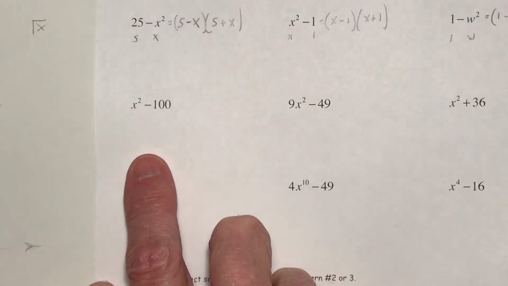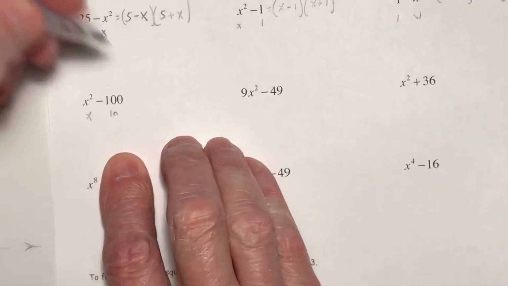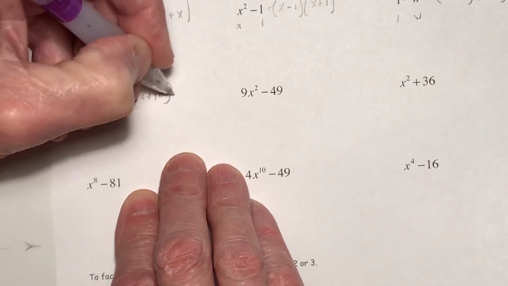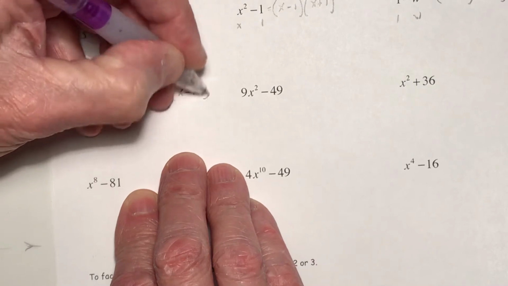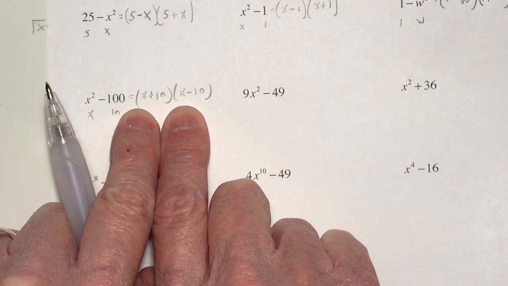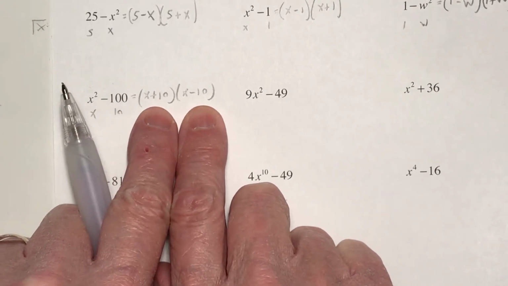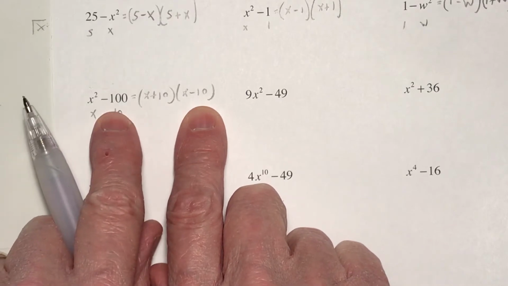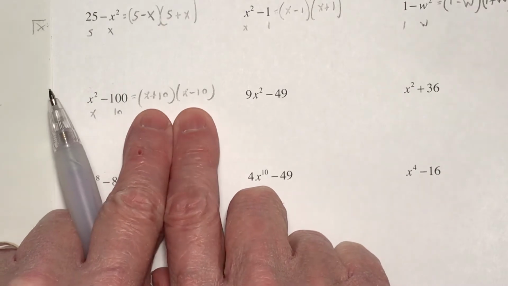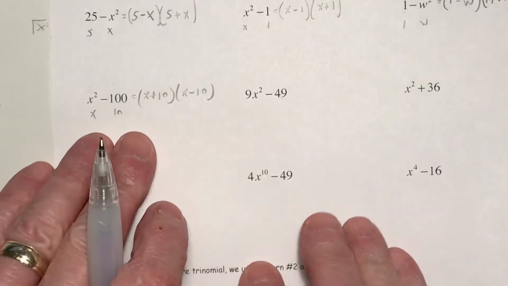What do we have here? That's the square of x. Take away the square of 10. And so it's x plus 10, x minus 10. If you multiply any of these out, the first two things together will make the first thing there. See, there's x squared. 10 times minus 10 will make minus 100. And doing these and these, that'll make a minus 10x and a plus 10x, which adds up to 0x. No middle term. That's why this works.